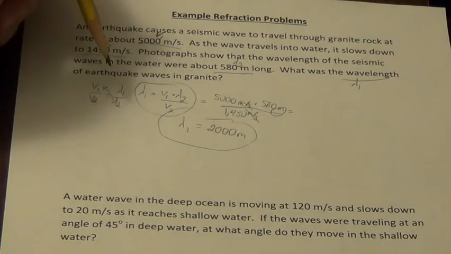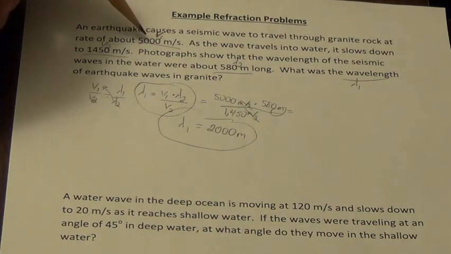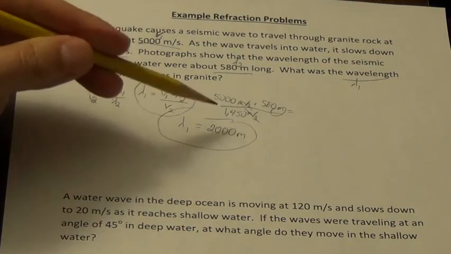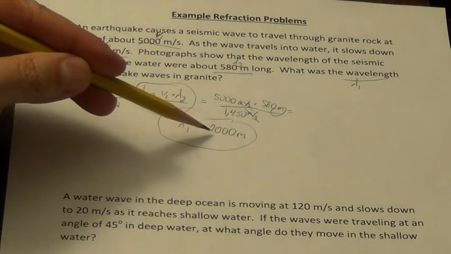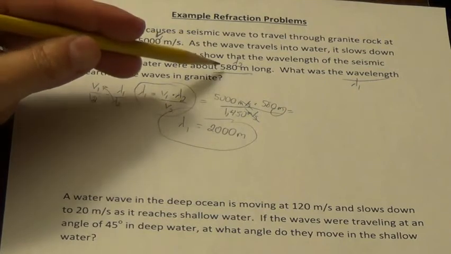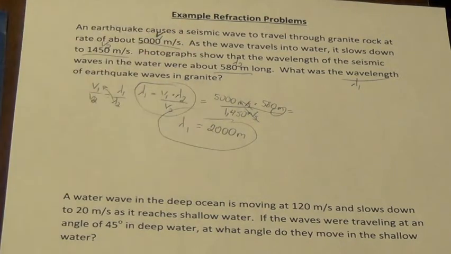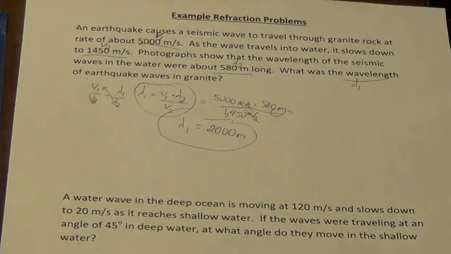And again, we're going to point out what happened. The speed, what did it do? It went from 5,000 down to 1,450 meters per second. So it slowed down, and what we said is that the wavelength, the angle, and the velocity will all change in the same way. So if the speed slows down, then we would also expect the wavelength to decrease. So you started out with a wavelength of 2,000, but as the speed decreased, you see the wavelength decreased from 2,000 to 580 meters as well.